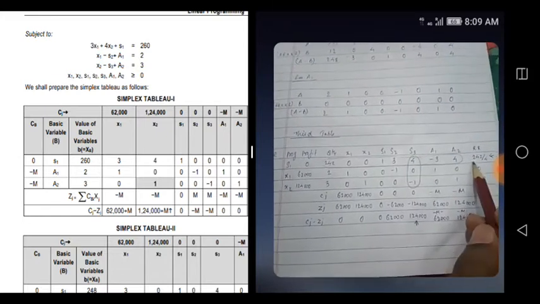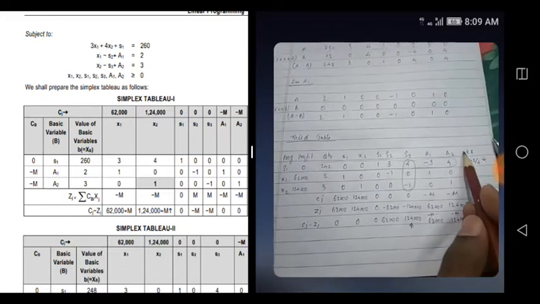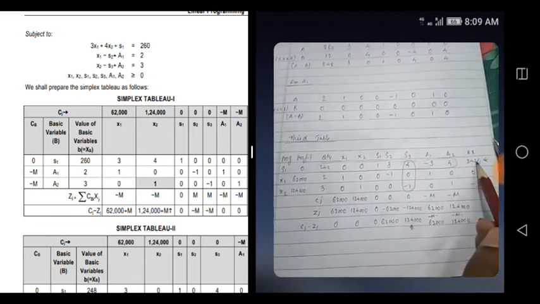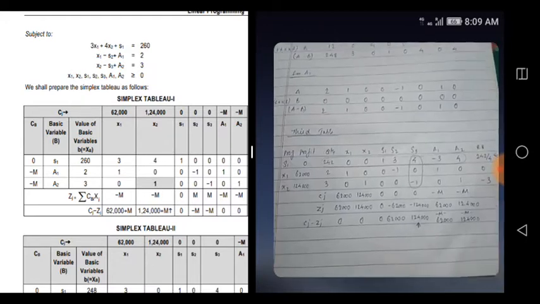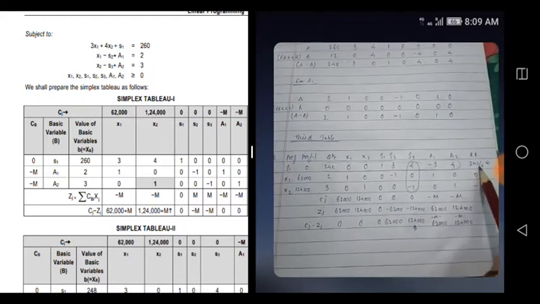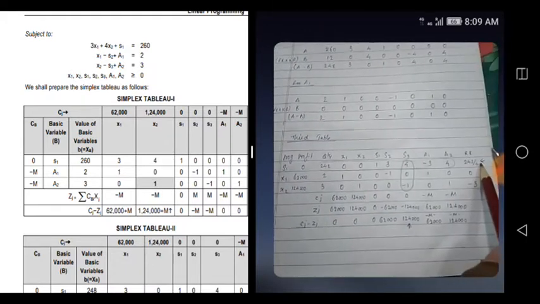But for example, if it comes like 8 by 2 is equal to 4, that time you don't put 8 by 2, you make it full. 8 by 2 is equal to 4, like that you put. Okay, that's it. So this you got like that.